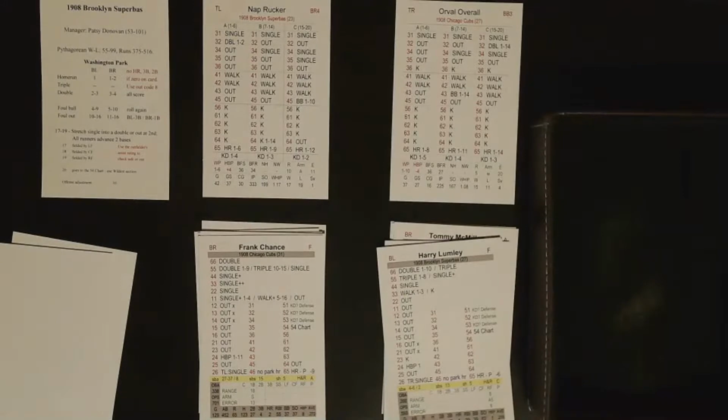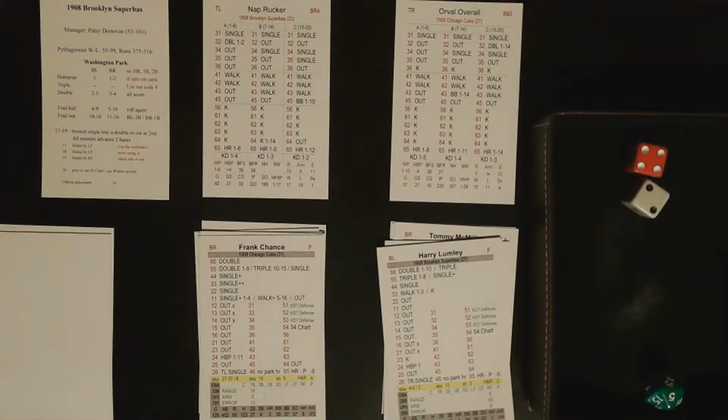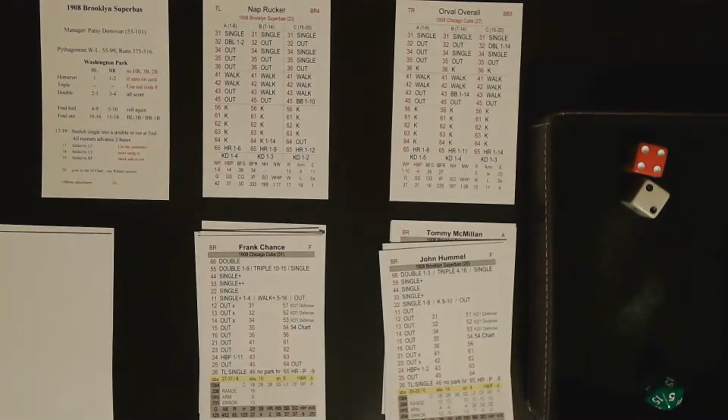And Harry Lumley will be the batter. Good morning, Robert. Welcome to the ballpark. Washington Park to be specific, and yes, some dead ball action as 1908 moves on. Lumley, it's going to be a 42 off of Overall's card, and that's going to be a base on balls. So the Superbas have their first base runner of the day.